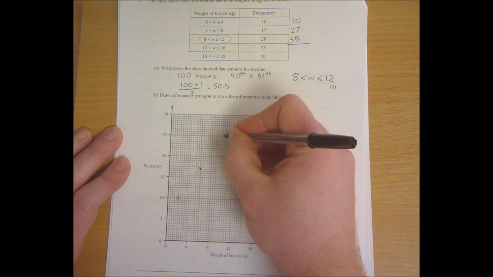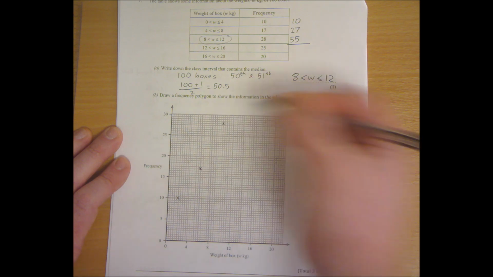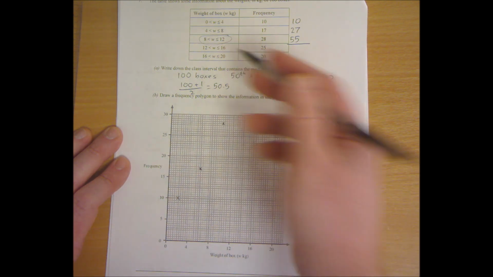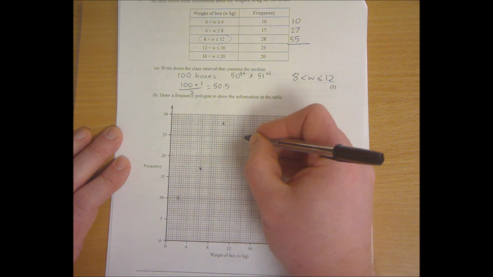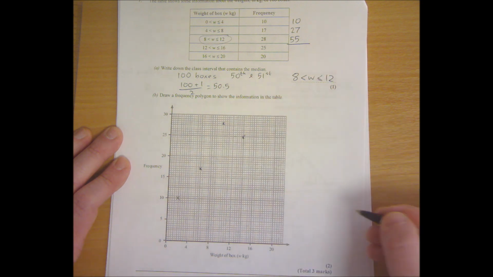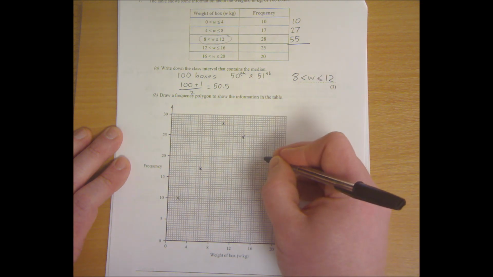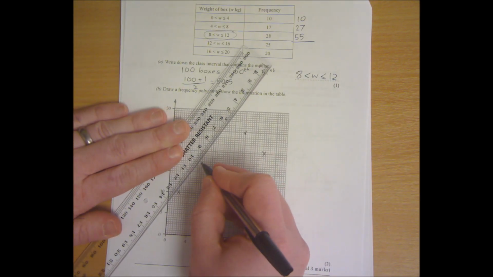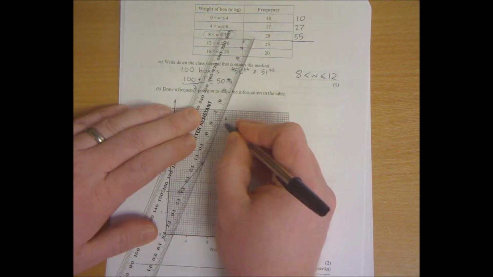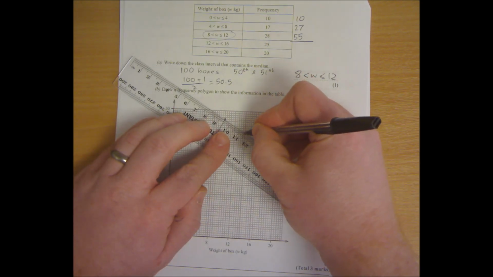The next one is at 10, 28. So if I go to 25 and then go up 6 squares, that's where my point is. The next one is at 14, the middle of 12 and 16, and up to 25. And the final one, 16 to 20, the middle of that's 18, and up to 20. Okay, I'm then going to join those up in straight lines.